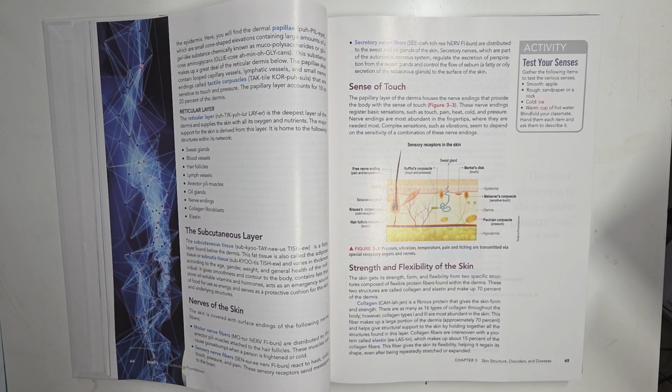Strength and flexibility of the skin. The skin gets its strength, form, and flexibility from two specific structures composed of flexible protein fibers found within the dermis. These two structures are called collagen and elastin and make up 70% of the dermis. Collagen is a fibrous protein that gives the skin form and strength. There are as many as 16 types of collagen throughout the body. However, collagen types 1 and 3 are most abundant in the skin.